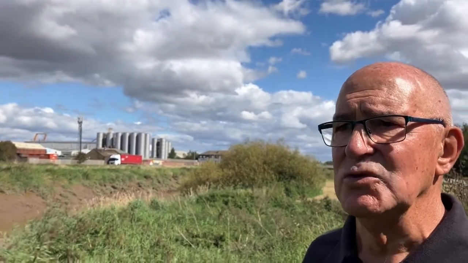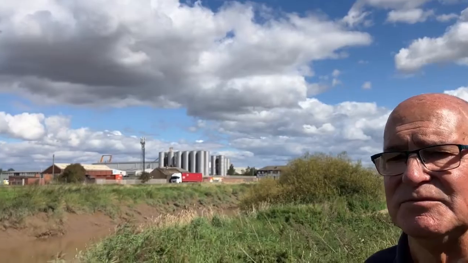I mean, the Ouse system now, which includes the Nidd, the Ure, the Swale, all of these rivers now have salmon populations, which had traditionally been destroyed. Excellent. Right. Well.